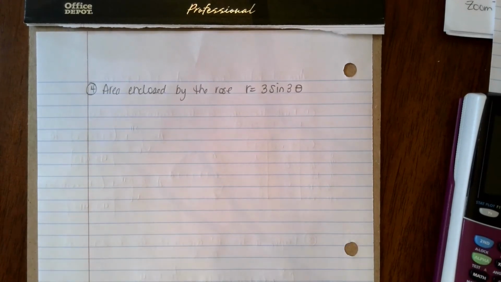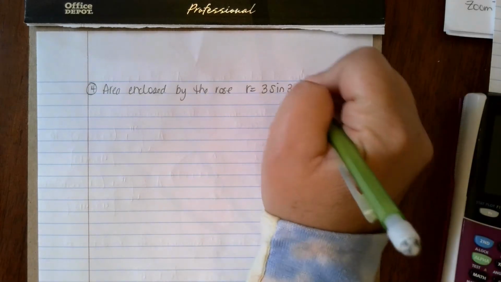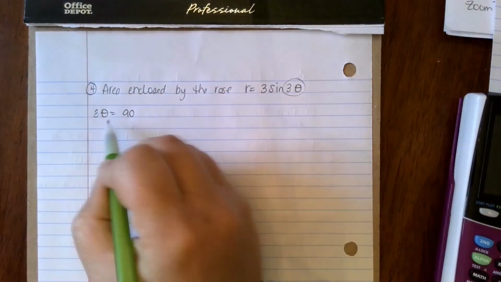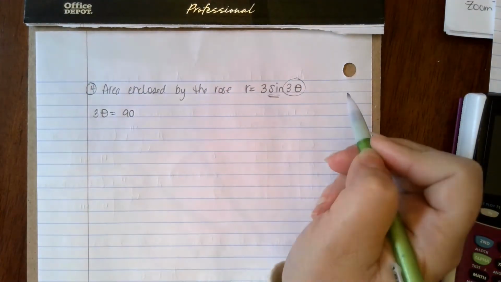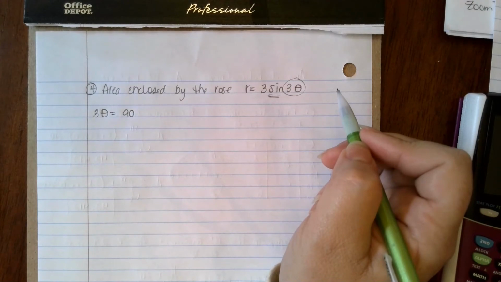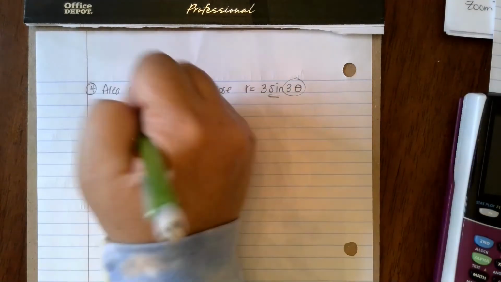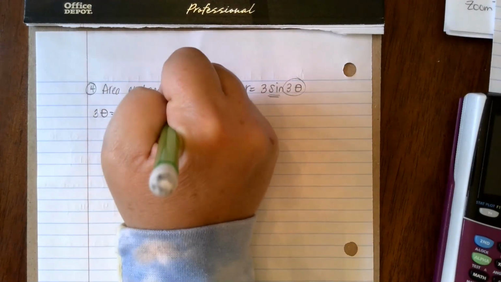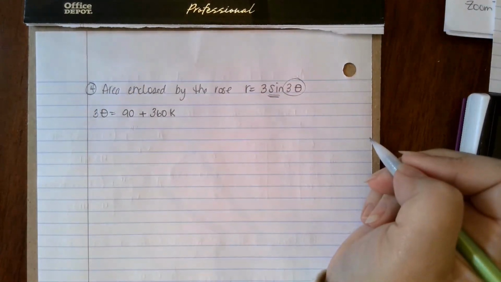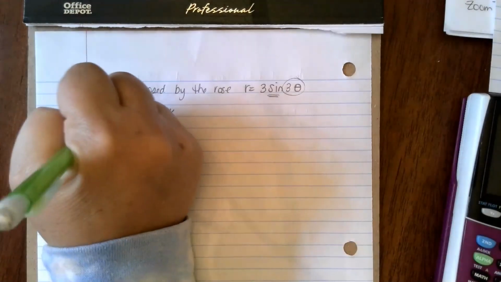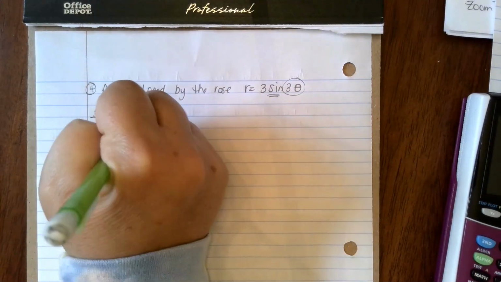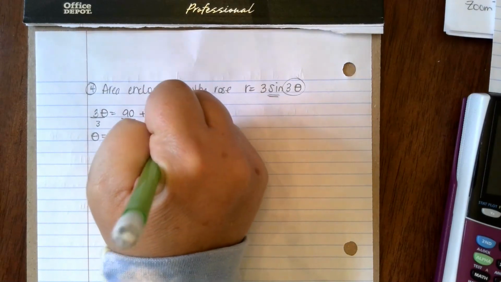Let's take a look here. So the first thing we want to do is graph it. So 3 theta is equal to 90. I know it's 90 because this is sine. Sine doesn't have an O in it, so it's not going to be 0. We're going to make it 90. Plus, 3 is odd, which means we're going to go all the way around the circle, 360k. Divide by 3. You have theta is equal to 30 plus 120k.